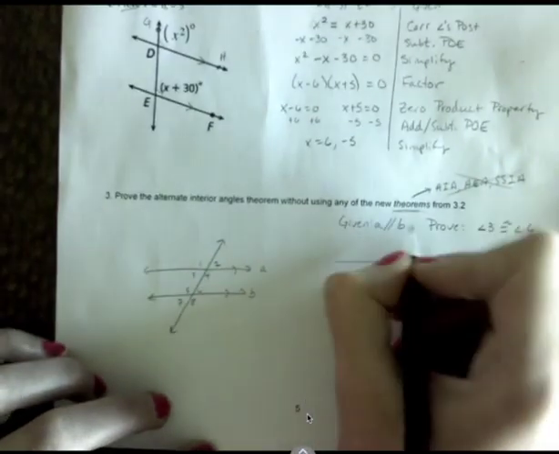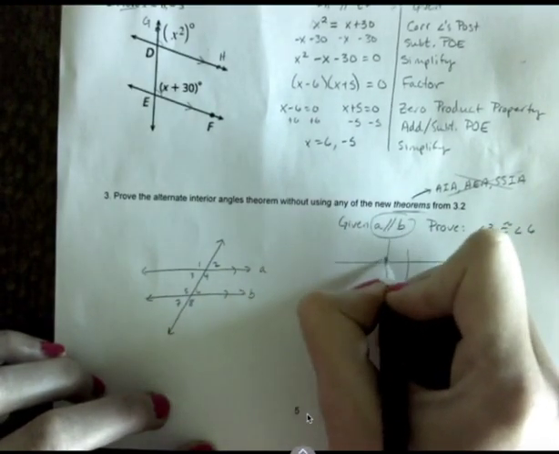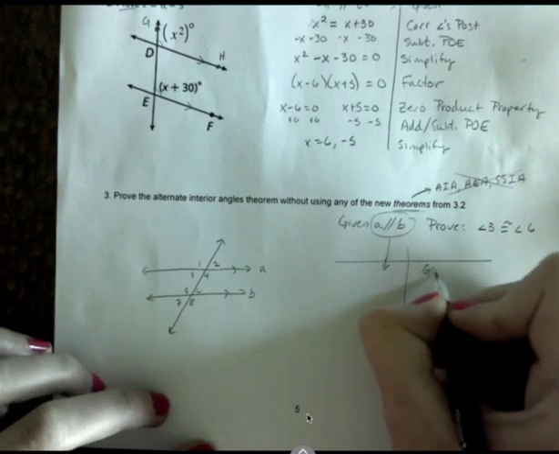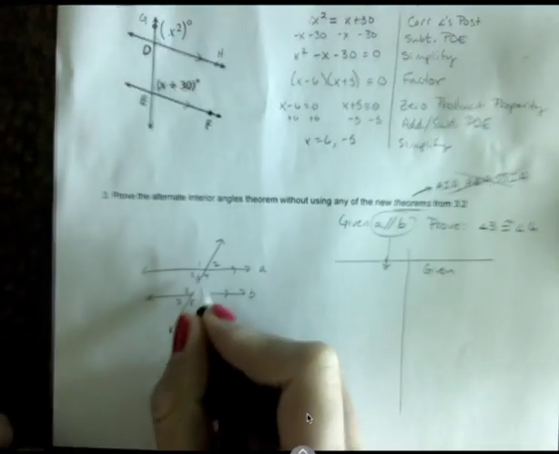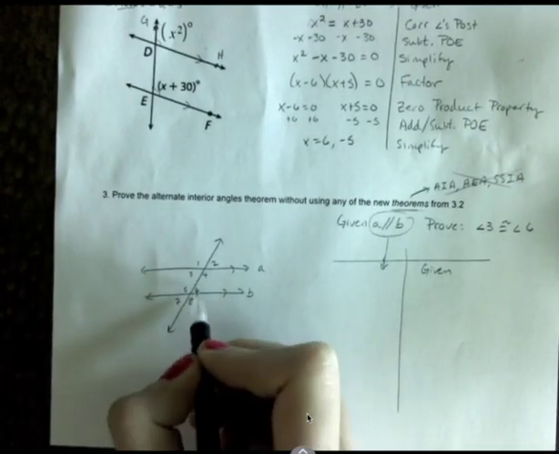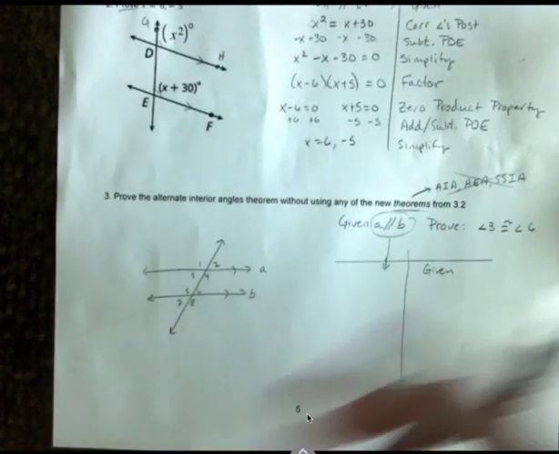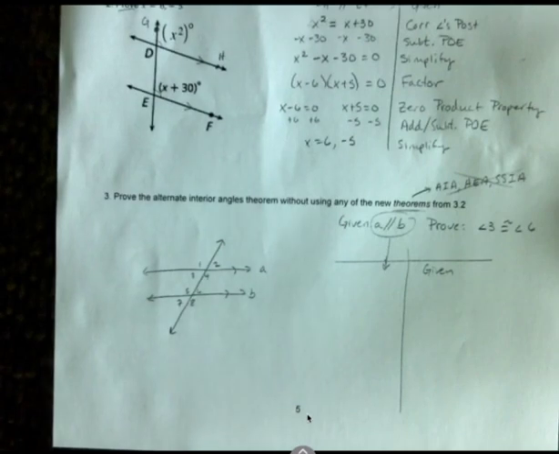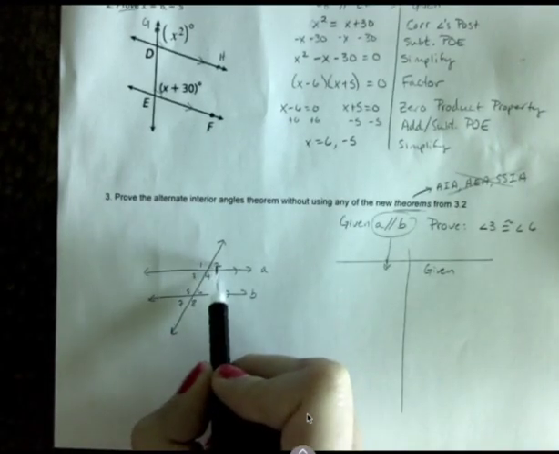So, okay, so here's my given. I'm given these are parallel. I want to do something with 3 and 6. I can't use any of these. So I want to use something besides that. So I need another angle that connects 3 to 6. And it cannot be one of these. So the one that I'm kind of thinking right now is maybe angle 2.